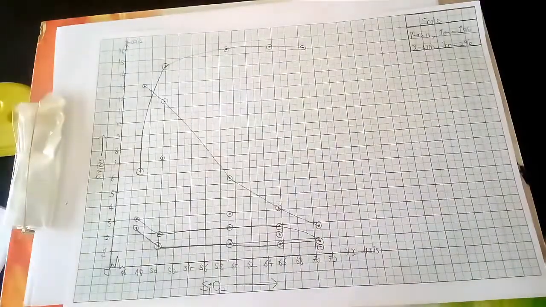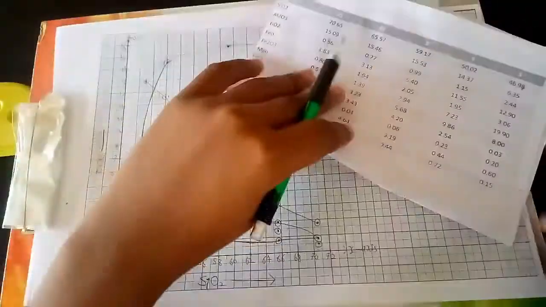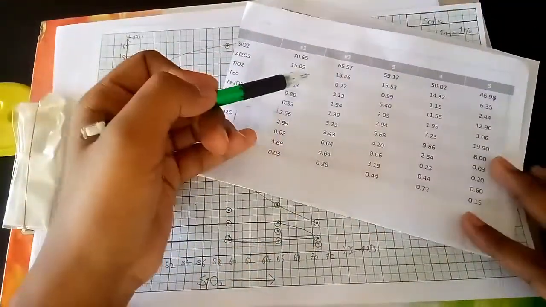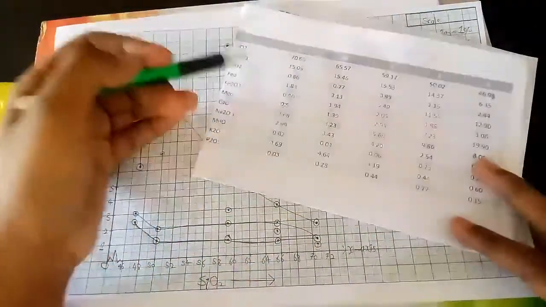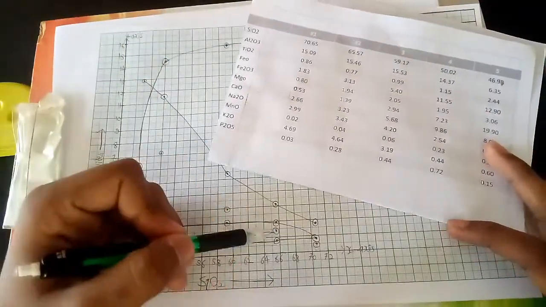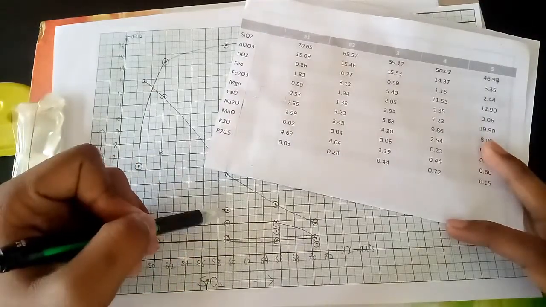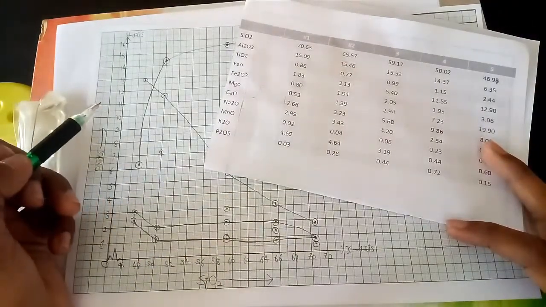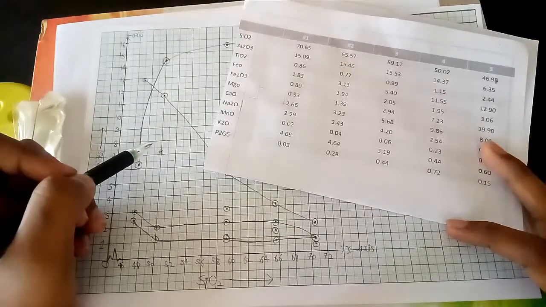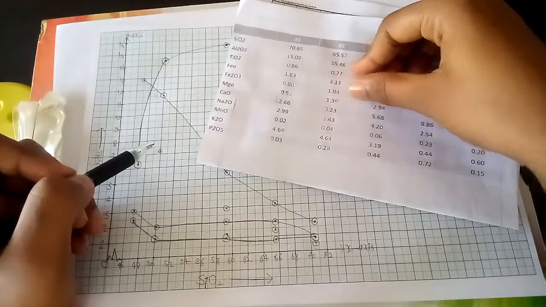So what I will do now is tell you which are the points. This is the first point, at 0.80. Then the second point is at 1.94. Then 2.05. Then 1.95. Sorry, I misunderstood the graphs.